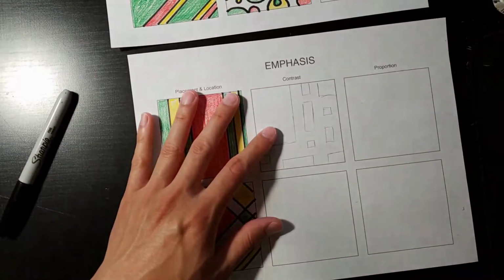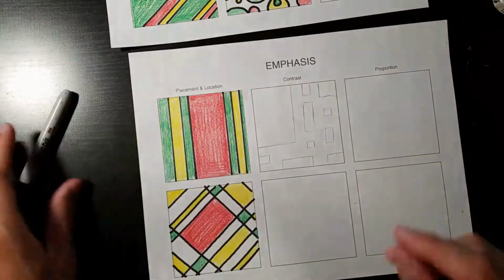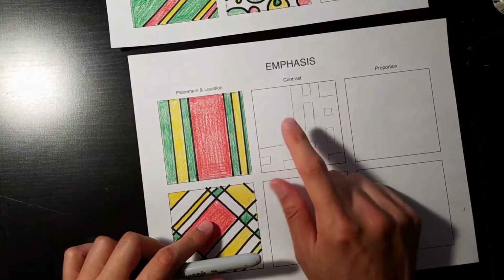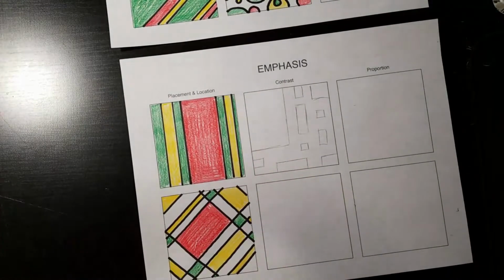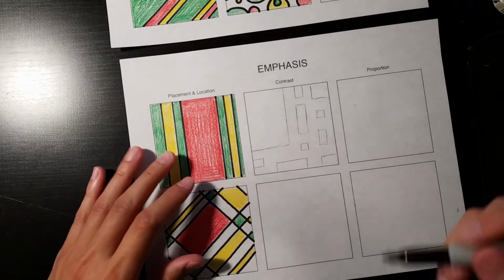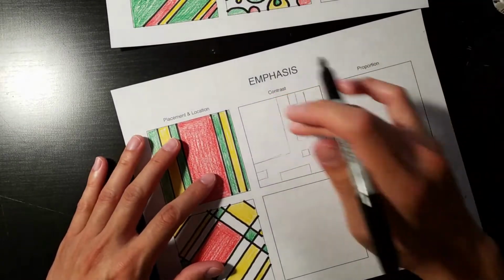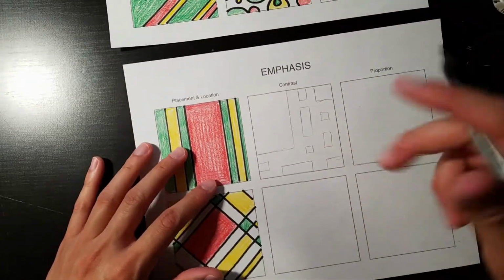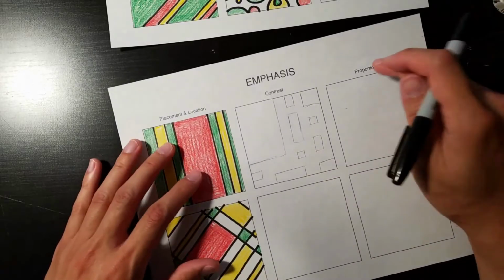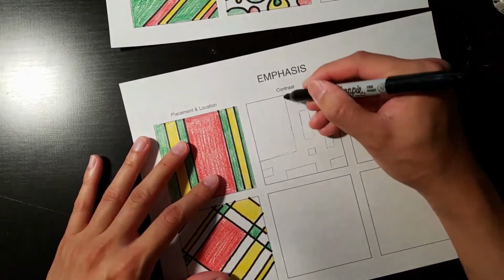Alright, so I created this kind of a pattern here, and I created this box much bigger compared to these elements. So this is proportion, actually.